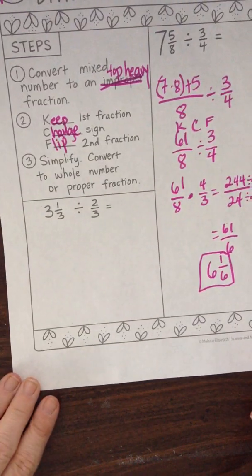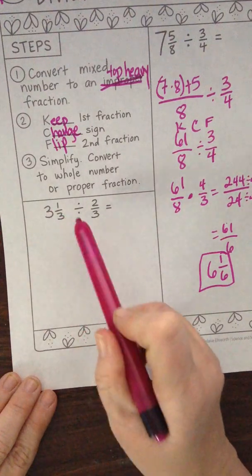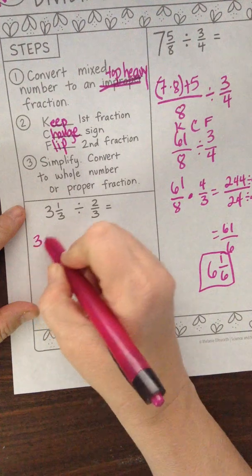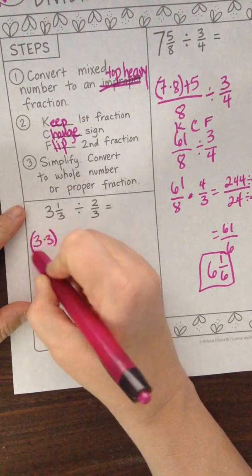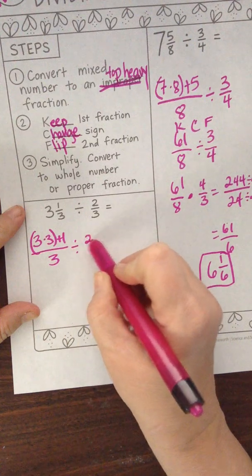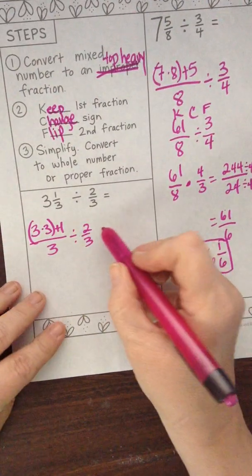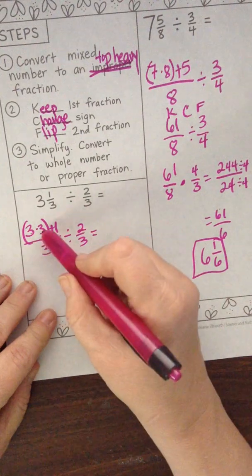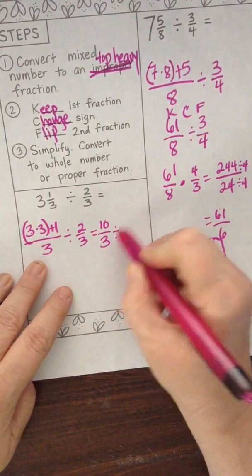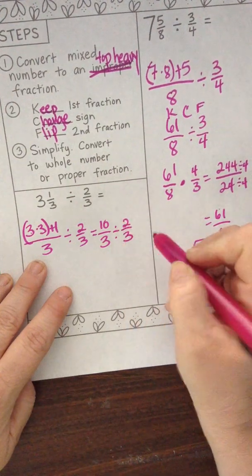Let's come over here to this side. 3 1/3 divided by 2/3. Change this, it becomes 3 times 3 plus 1 all over 3 divided by 2/3. Which means we're going to have 3 times 3 is 9 plus 1 is 10 thirds divided by 2/3.